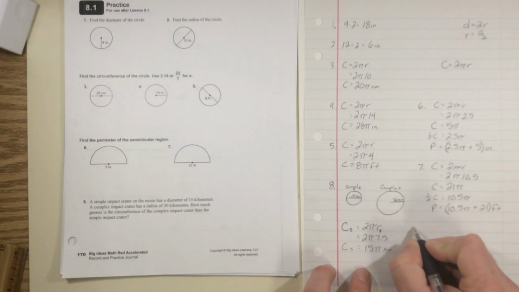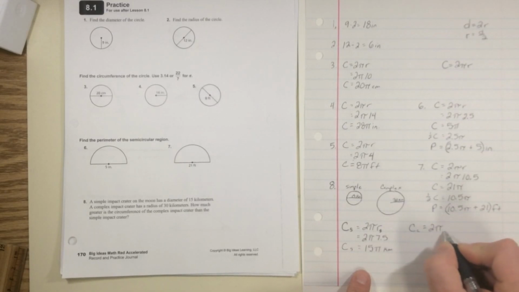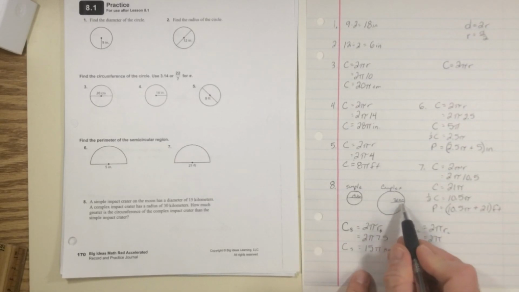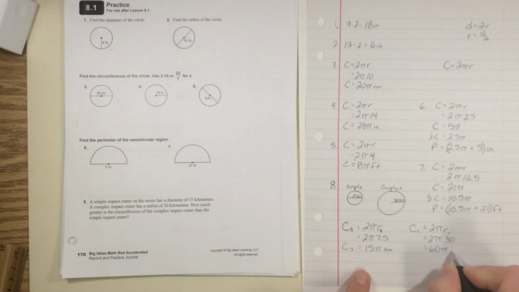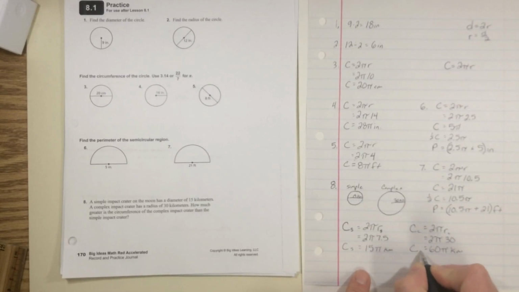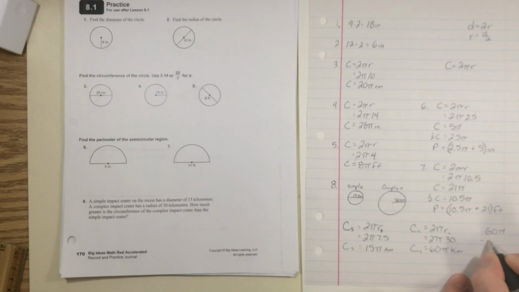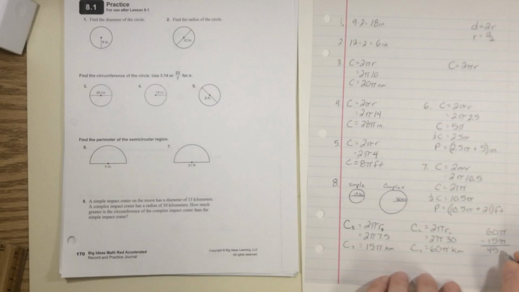The circumference of the complex is 2 pi radius of the complex. 2 pi, the radius is 30. So 2 times 30 is 60 pi kilometers. That was the circumference of the complex. To find out the difference here, we can subtract these. 60 pi minus 15 pi equals 45 pi.